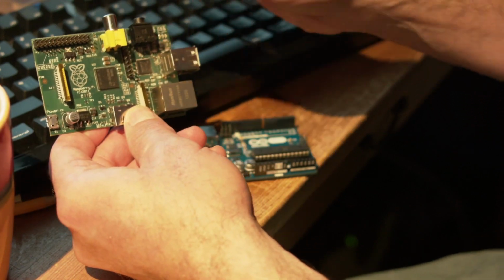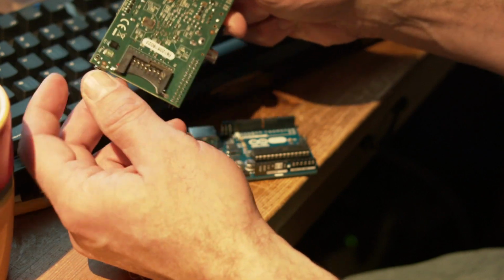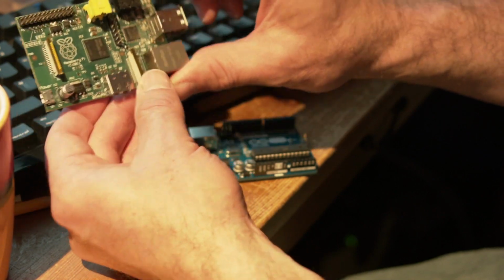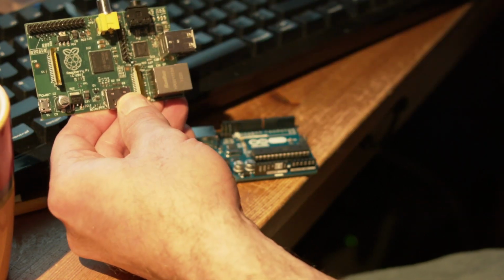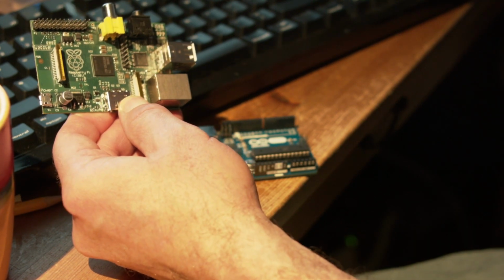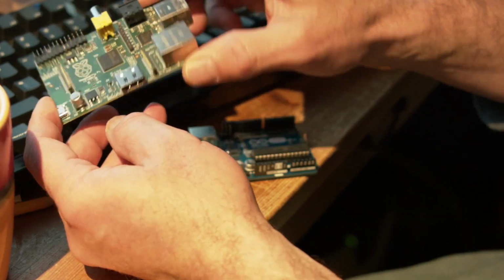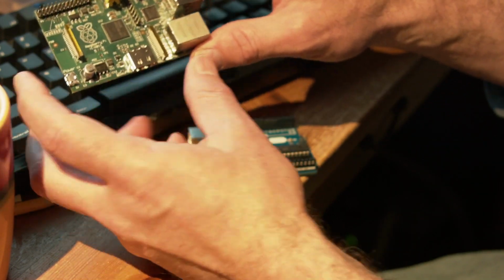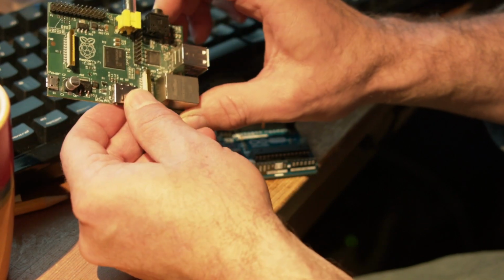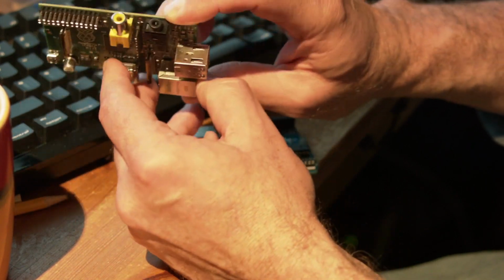You can hook a video monitor up to it. You can hook keyboards into it. You put your SD card in there, and you can use this just like your laptop. Now, it's going to run a bit slower than your laptop or your desktop computer. It's not made to replace your high-end gaming Dell machine or something. It's made to be basically set up, put somewhere, and left there to run complicated things. But the main thing is this is a full-blown computer.